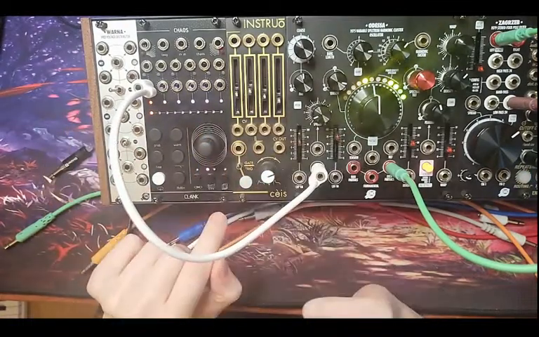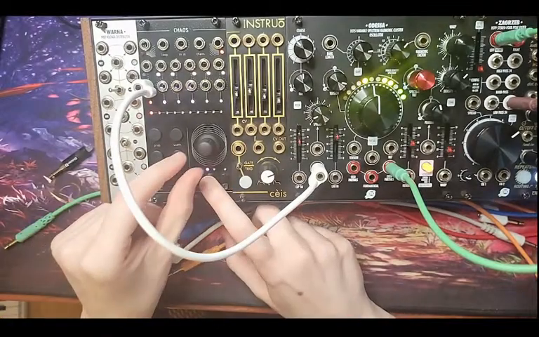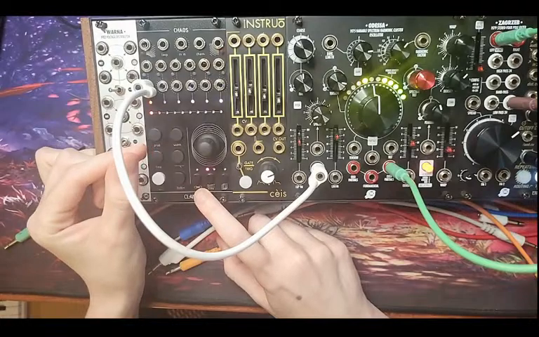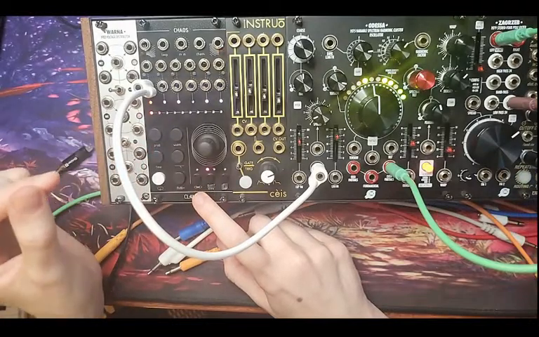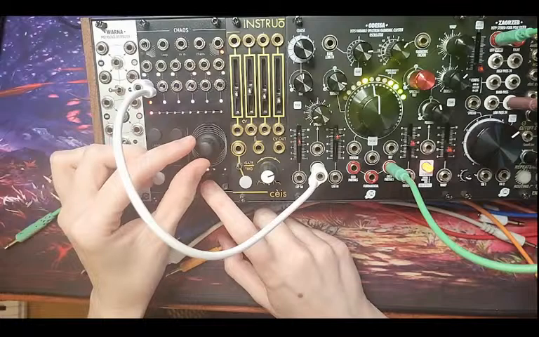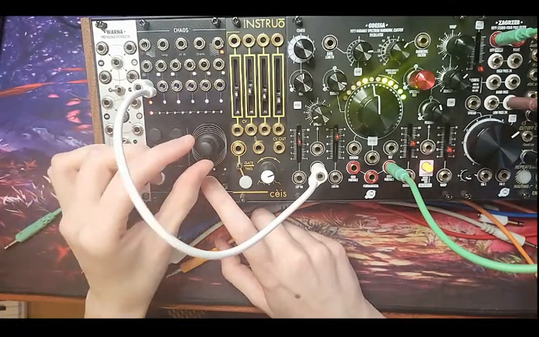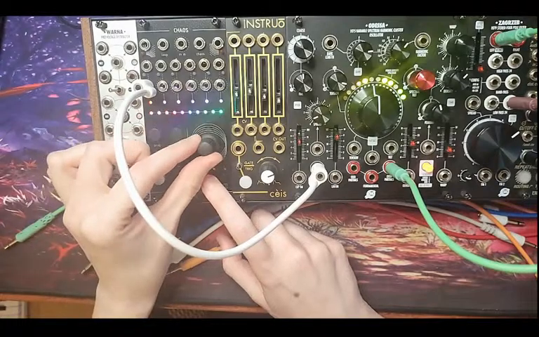And let's see what other scales we have here. So we got a major scale if I press the quantize. Maybe that's the major and we were on a pentatonic one?